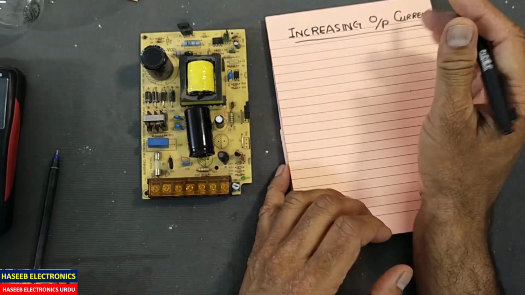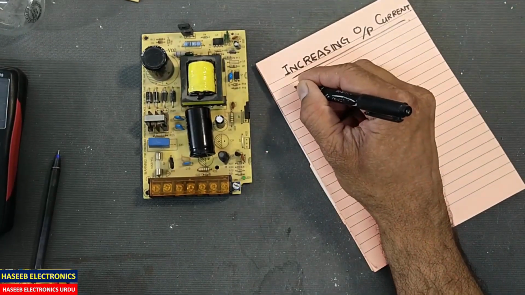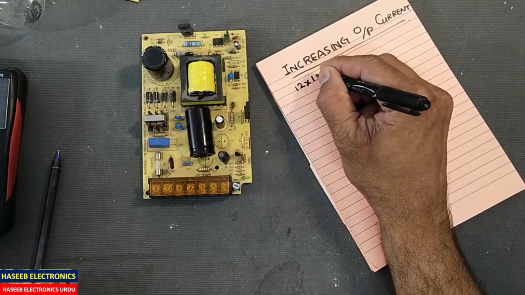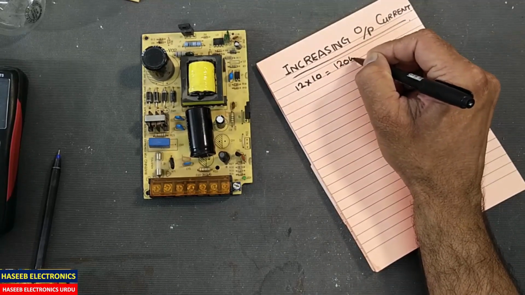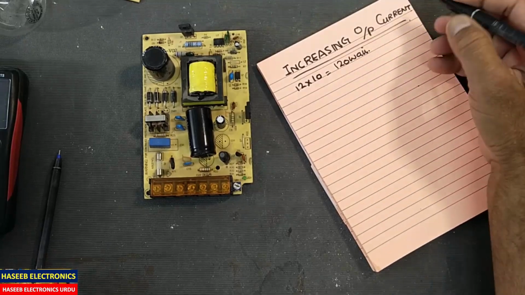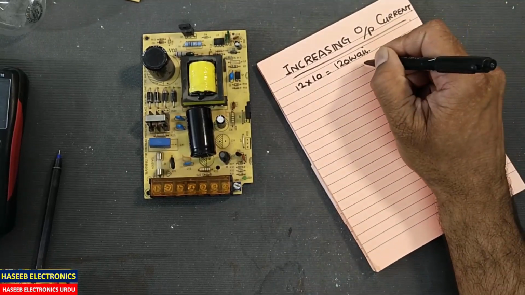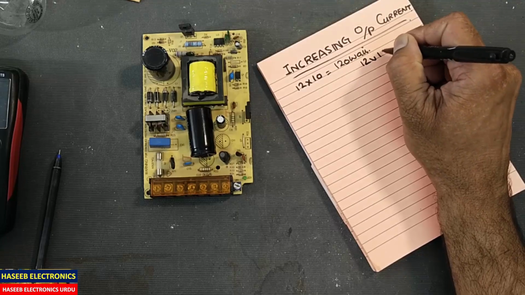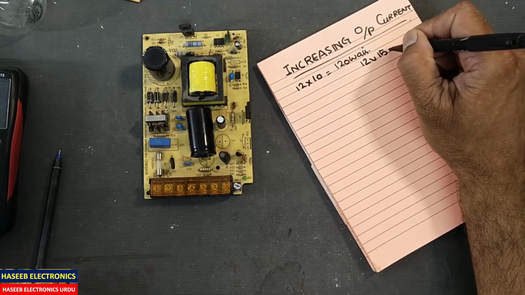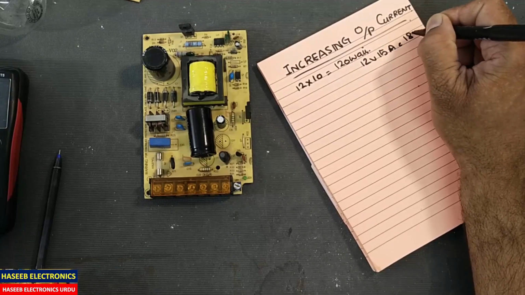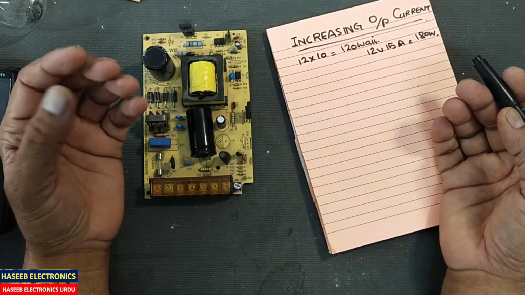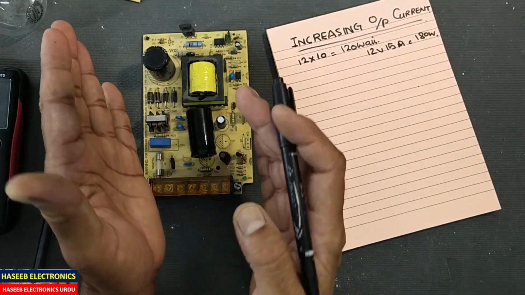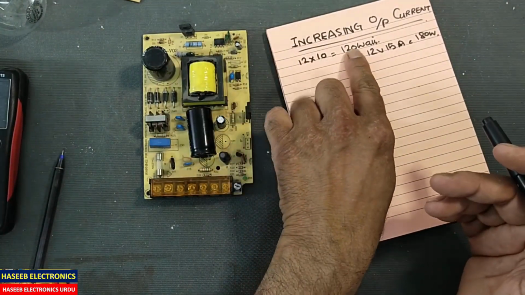First of all, consider the output power. This time it is 12 volt 10 ampere, that is 120 watt, and we need 12 volt 15 ampere, that is 180 watt. When we design a power supply, all the components are calculated at this rating.